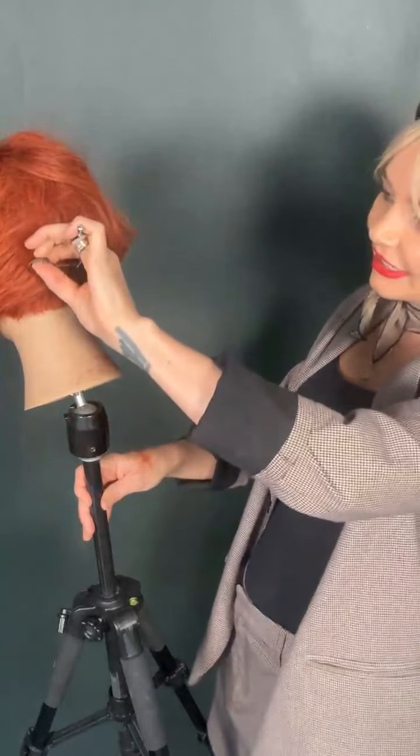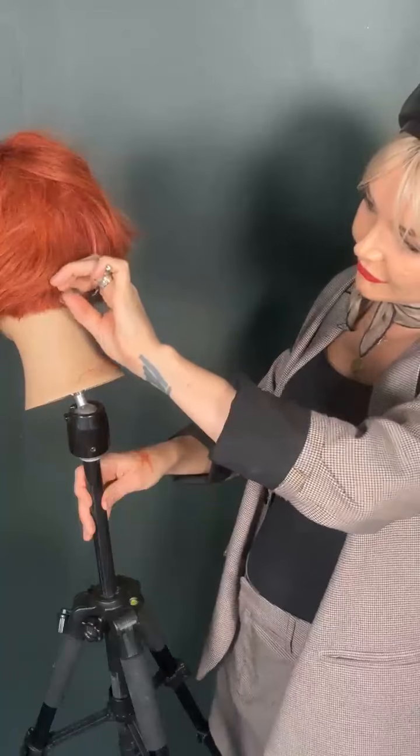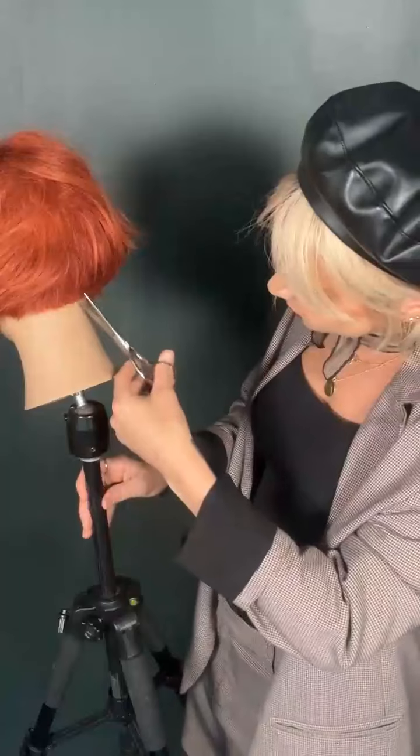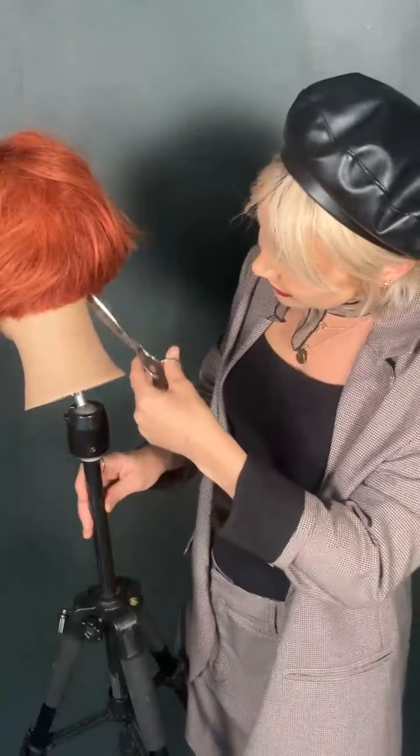I feel like definitely texturizing is one of those things that you can do for an eternity and never stop, and then you have to, at some point, let your clients go, right? Because you can always be more perfect.